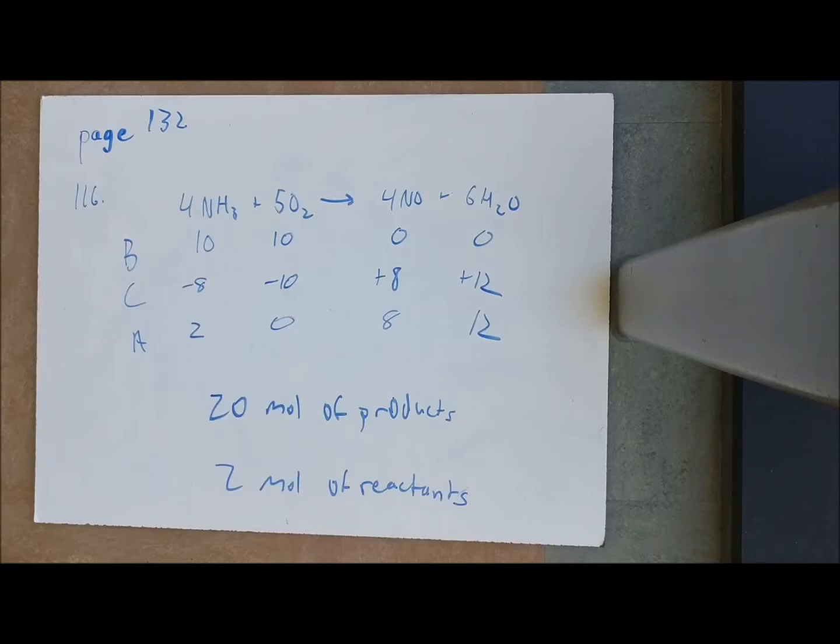So, once we subtract 10, because all of the O2 is going to be used, we get 0 moles of O2. And if we do 10 over 5, which is 2, multiplied by 4, we find out that 8 moles of NH3 are going to be consumed. So, for our after column for our reactants here, we're going to end up with 2 moles of NH3 and 0 moles of O2.